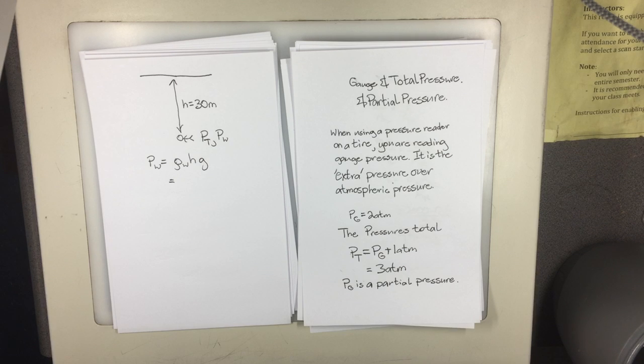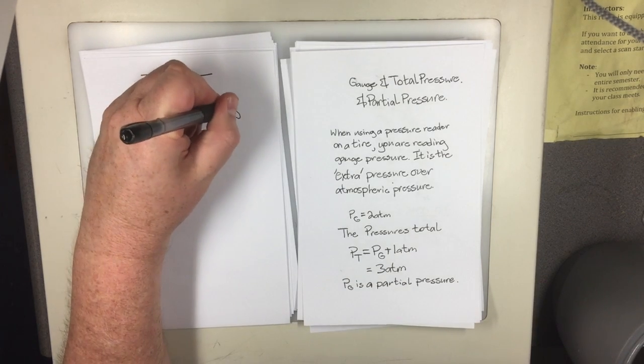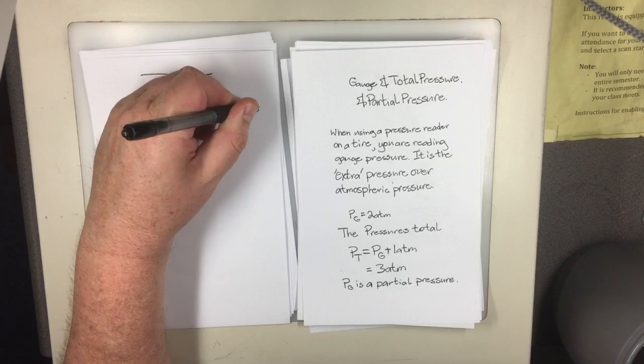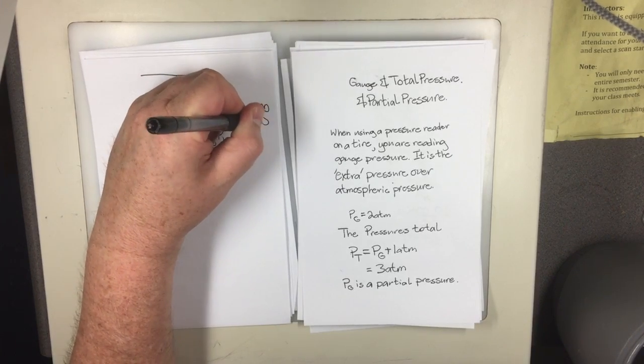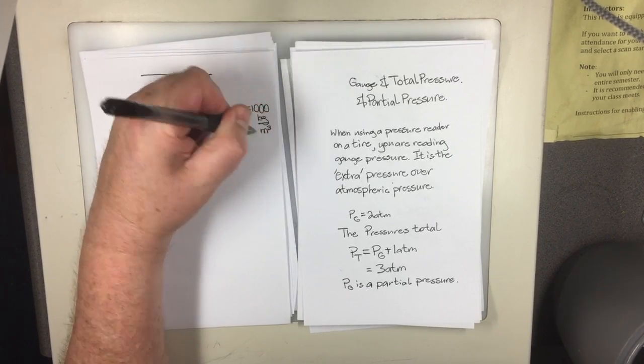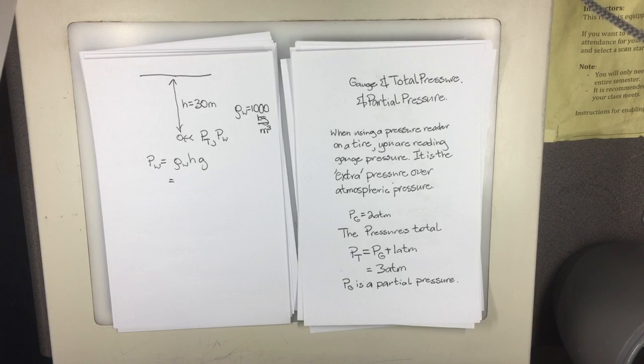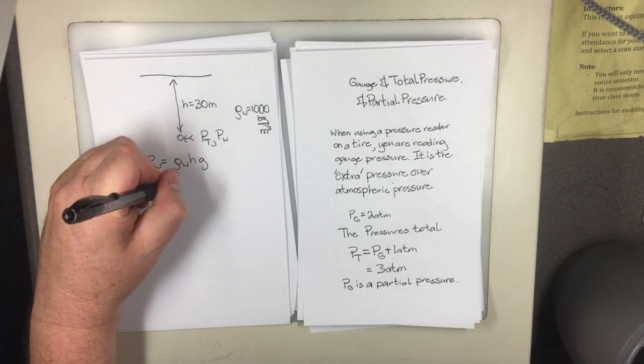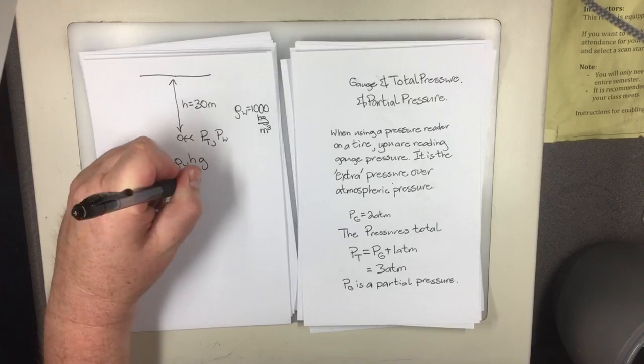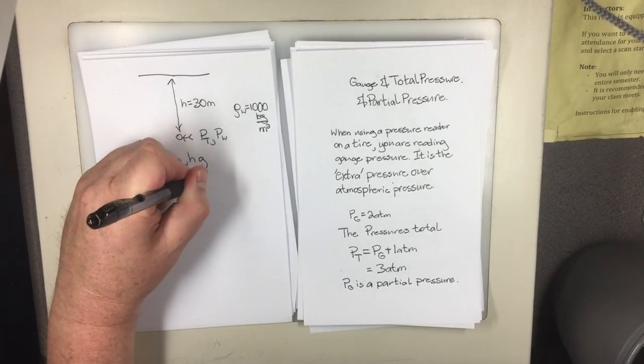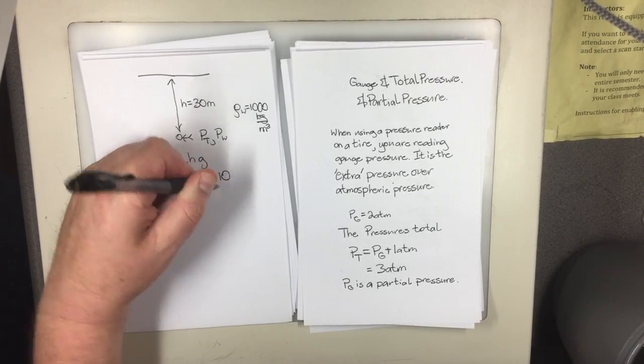All of the densities that I give you will be on the test, or I'll ask you to solve for them. The common one, water, the density of water is 1,000 kilograms per cubic meter. That's the density of water. So 1,000 times h of 30, gravity 10.